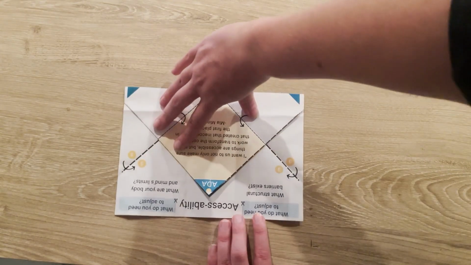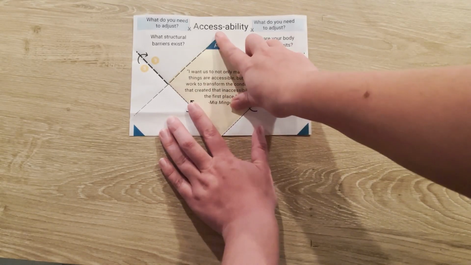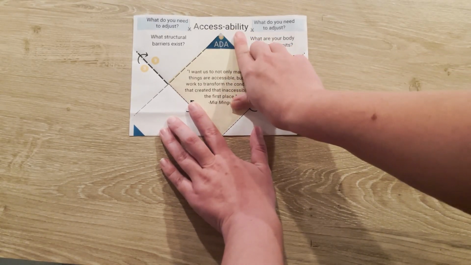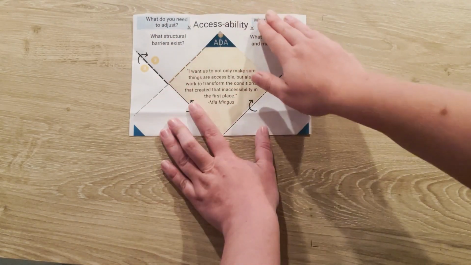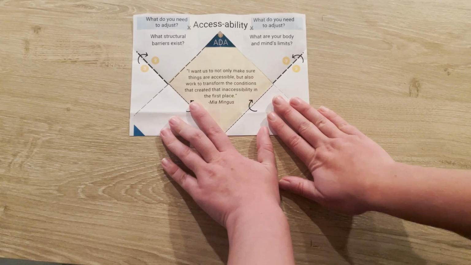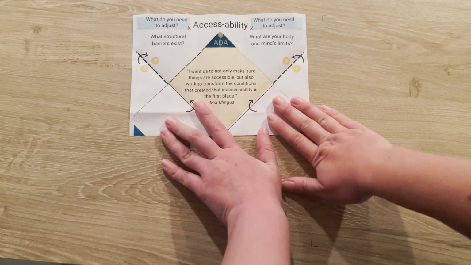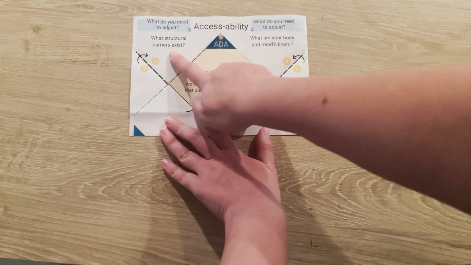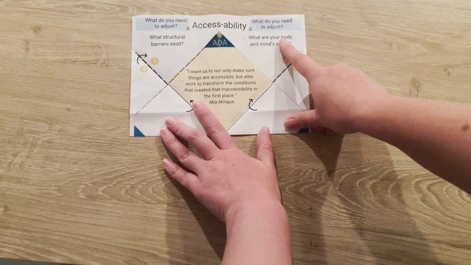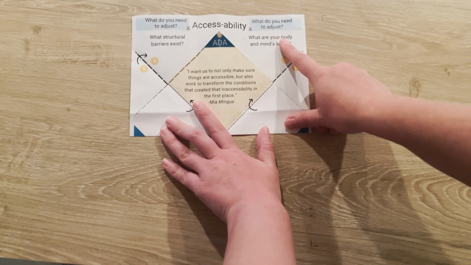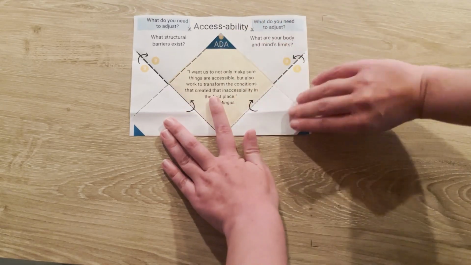Step 3. Rotate the airplane to read the text. The heading is Accessibility. One side represents structural access, and the other represents the student survivor's abilities. Pause to reflect together on the pair of questions at the top. What structural barriers exist? And what are your body-mind's limits? Fold the new lower corners up to meet in the center.